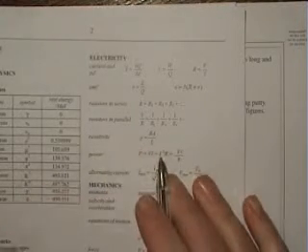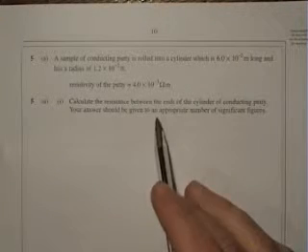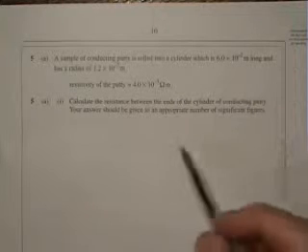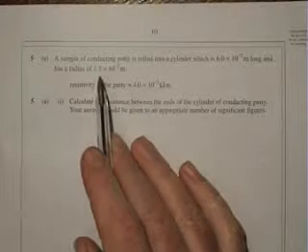Well, that's not the form we need, because we know what the resistivity is and we're trying to find the resistance. So we rearrange that formula so that it tells us what resistance is. To find resistance we need the resistivity, which is given, we need the length, which is given, and we need to find the area. Now the area isn't given, it tells you the radius, and you've got to calculate the area.